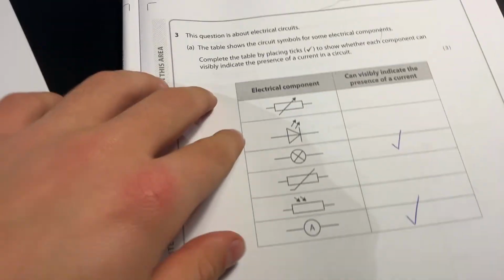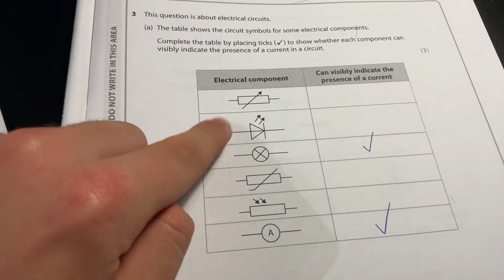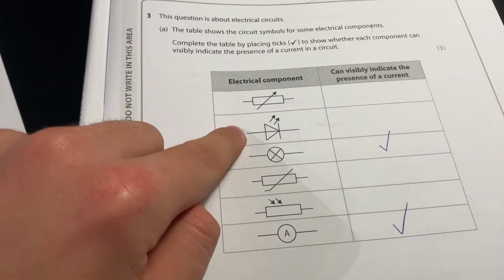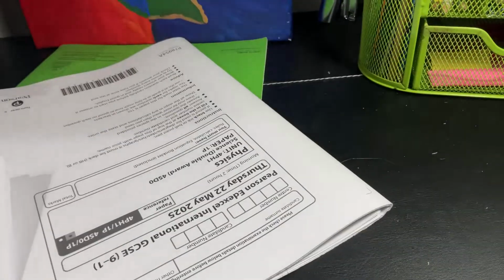Okay, back to the questions. So it said that it's the light bulb, the ammeter, and this one here, which I'm not sure what that's the symbol of.